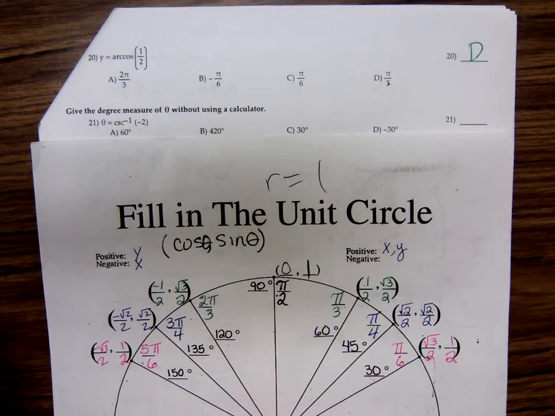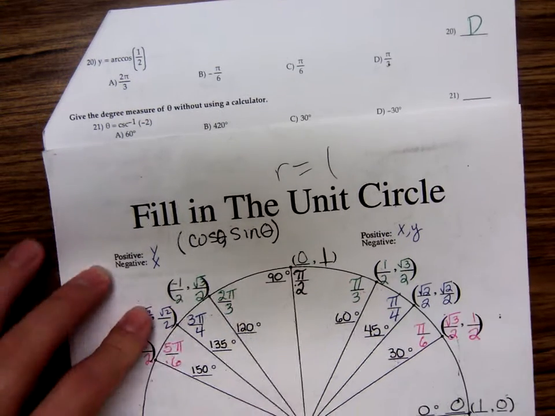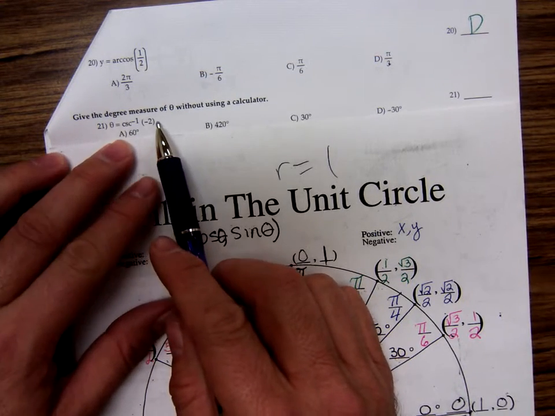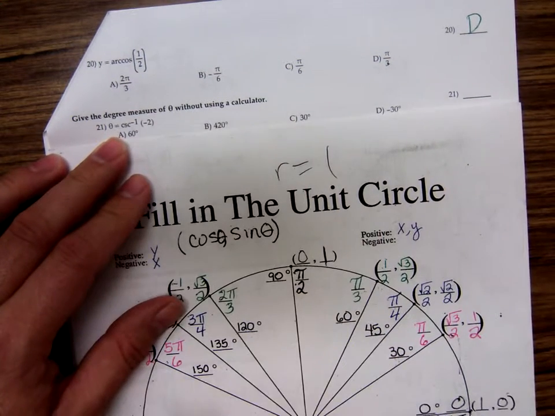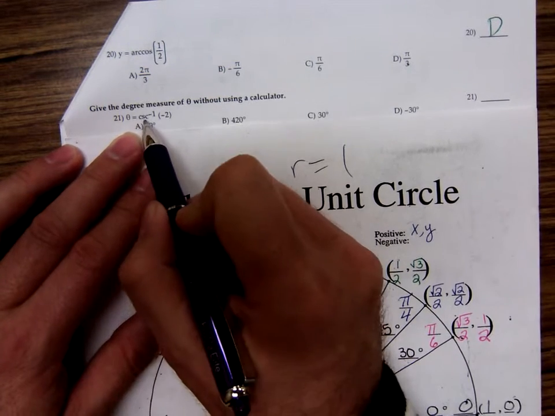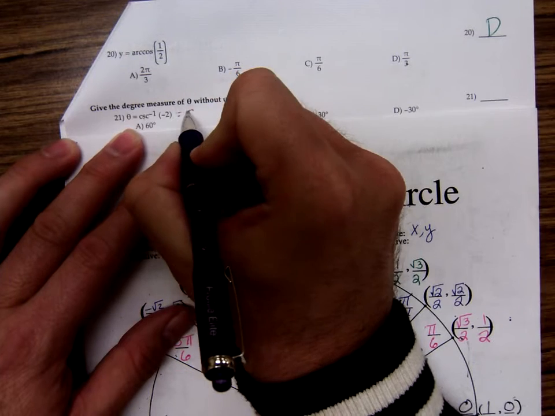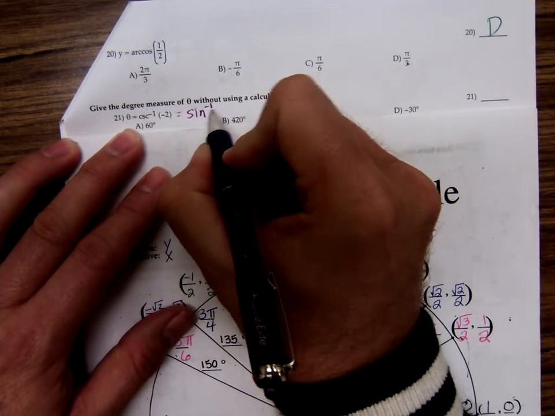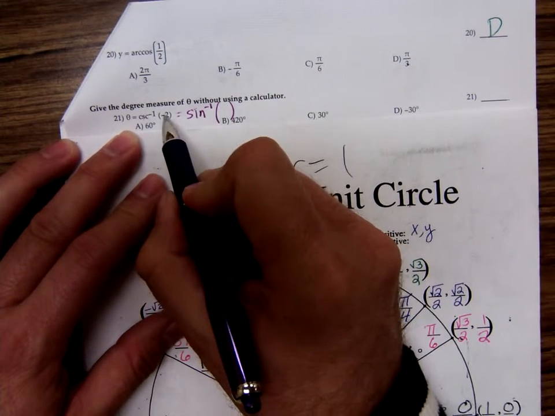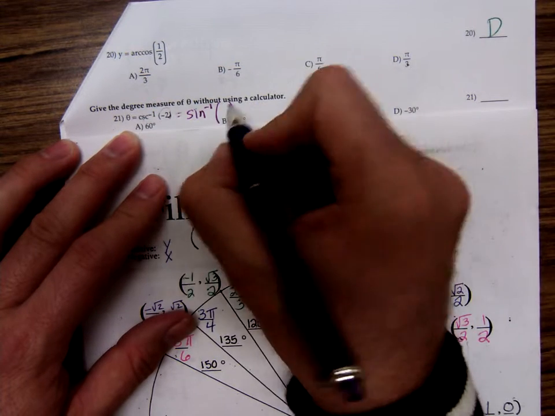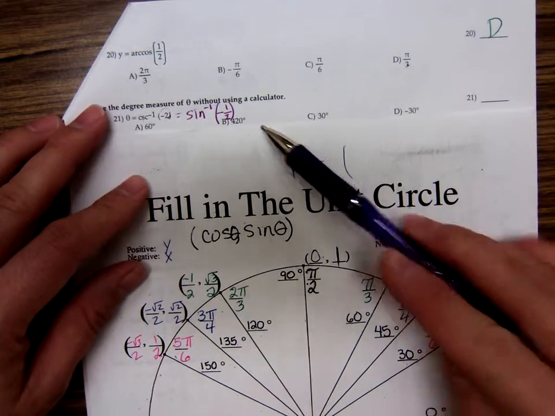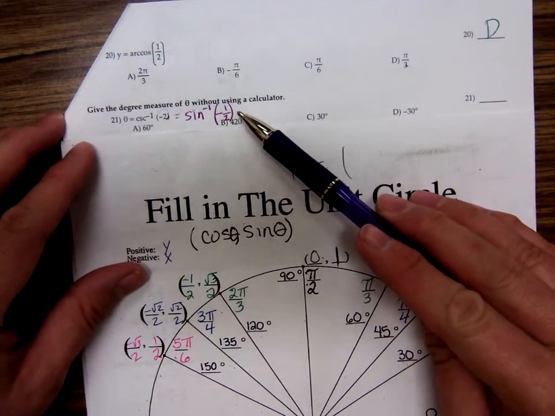Now 21, this one involves inverse cosecant, and I didn't formally define that. Instead, in class, I told you to rewrite, if it's inverse secant or inverse cosecant, in terms of inverse sine or cosine. So what's the reciprocal of cosecant? Well, sine. So you write the reciprocal function, and then actually take the reciprocal of the number. The reciprocal of negative 2 over 1 would be negative 1/2. So we're looking at inverse sine of negative 1/2.